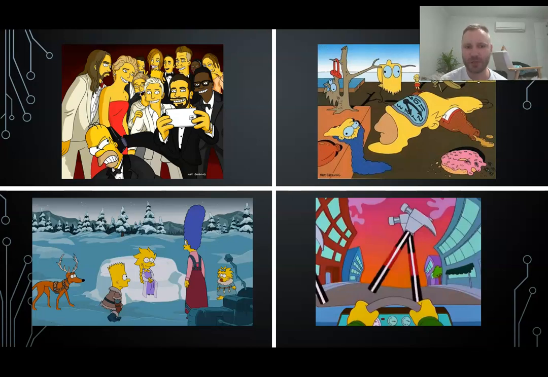So in the top left, you've got the famous selfie taken by Ellen, still to this day the most retweeted tweet on Twitter. At the top right, you have a very famous art piece by Salvador Dali. Now, remember, I mentioned earlier that text can be pieces of art, paintings, drawings, etc. The bottom left, you have Frozen, and the bottom right, you have a music video by Pink Floyd, perhaps one of the first music videos to ever incorporate animation in it.